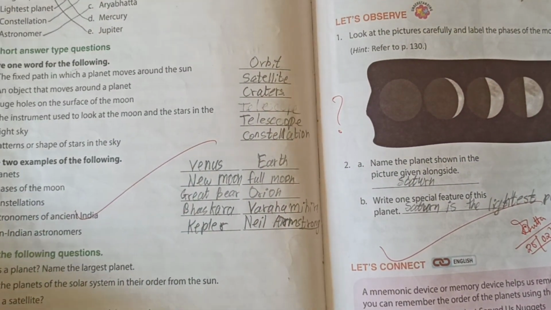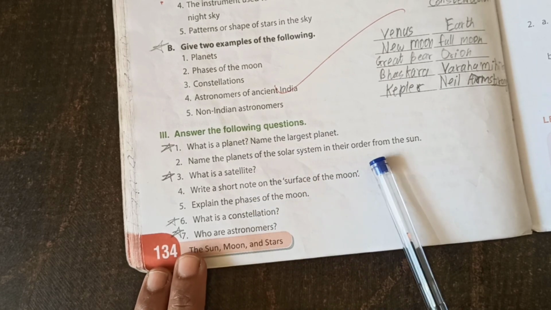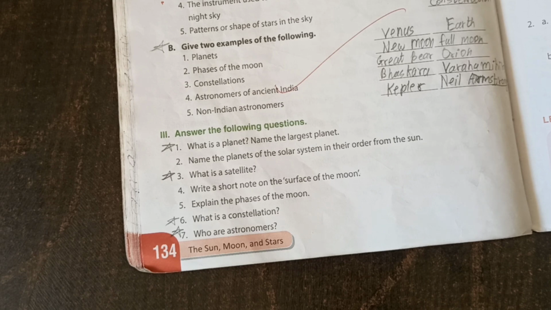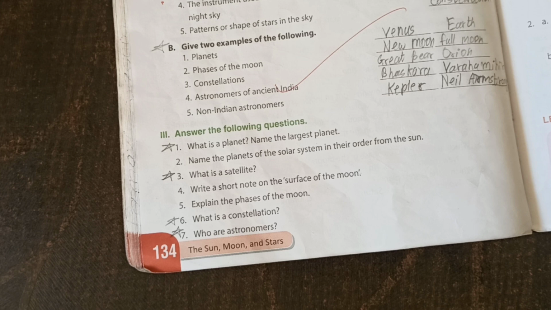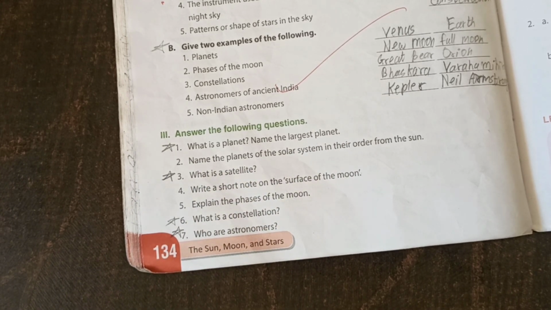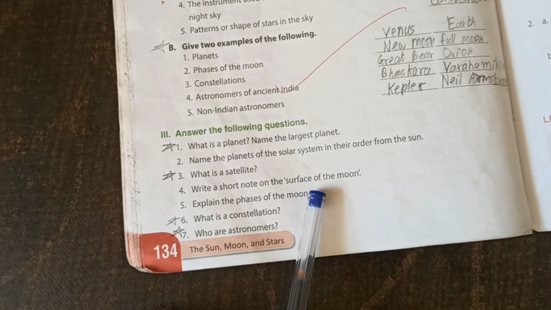Okay. Now second one. Name the planets of the solar system in order from the sun. The planets of the solar system in order from the sun are Mercury, Venus, Earth, Mars, Jupiter, Saturn, Uranus and Neptune. Okay. Then third one. What is a satellite? A satellite is an object that moves around a planet. Then fourth one. Write a short note on the surface of the moon.